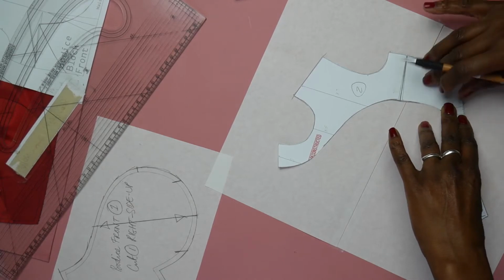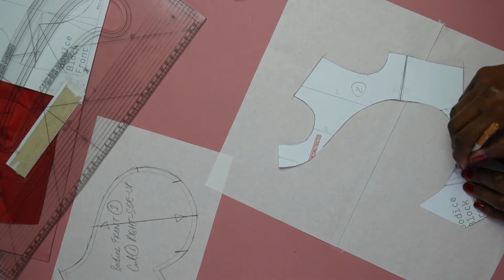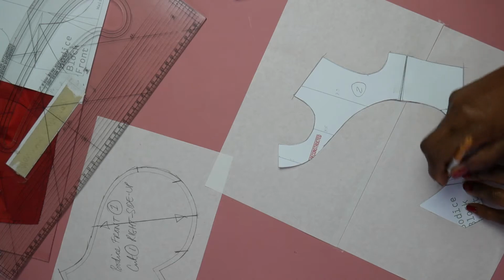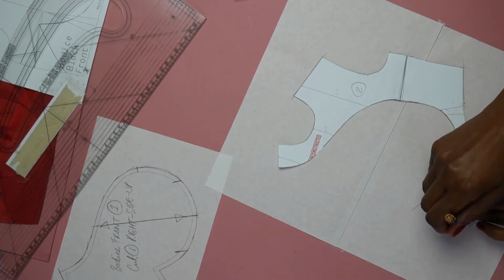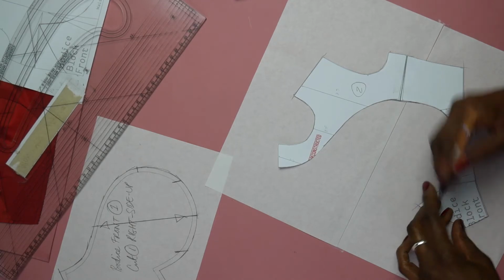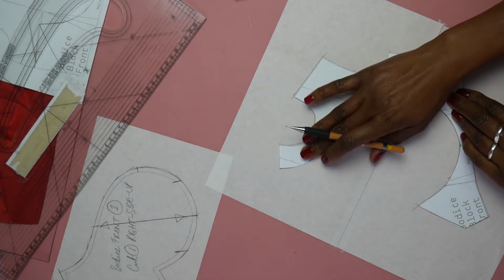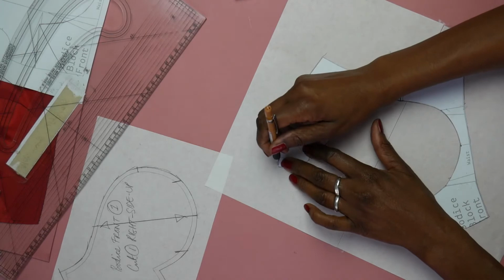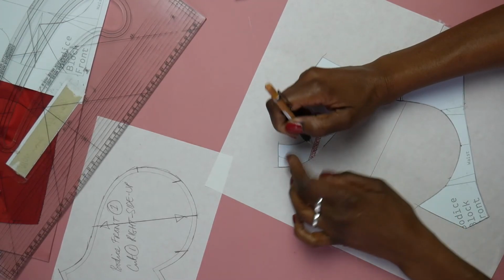If you want this to be more secure, you could use some tape to just keep it in place. But I'm a pro, so I don't need to do that. I'm only pulling your leg. I sometimes have to tape things down as well. Okay, so shoulder and then our curve.